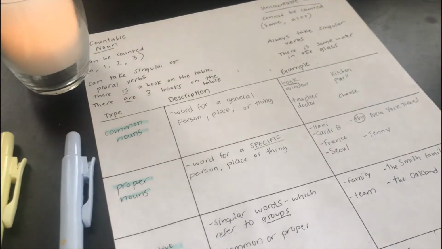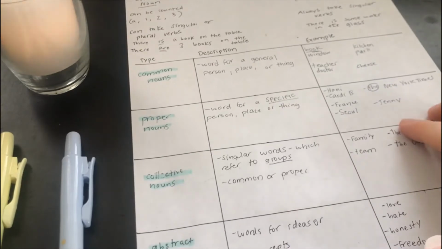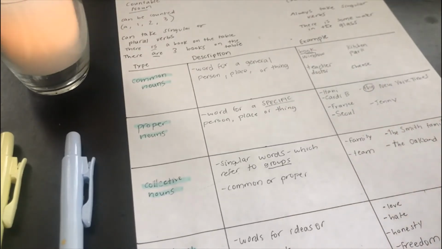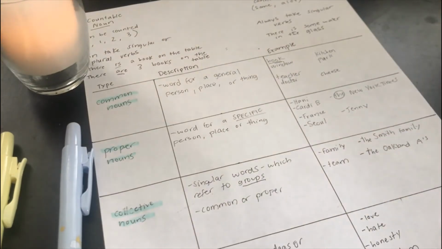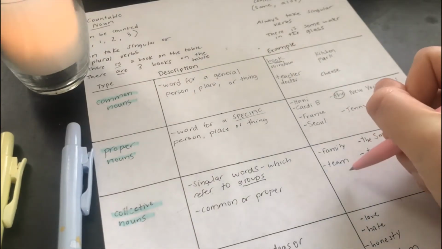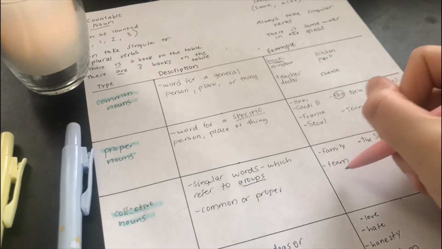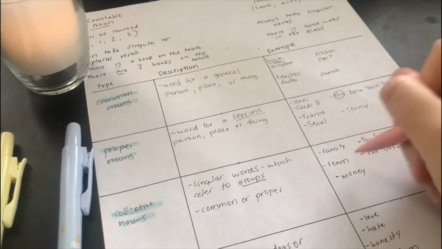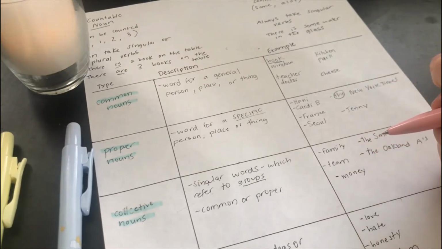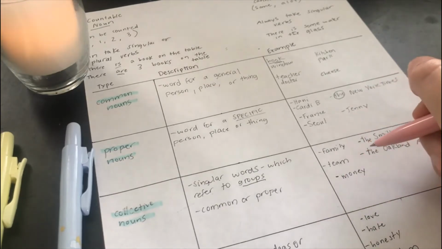Okay, collective nouns are going to be kind of both. Some collective nouns, you could say two families, but there's other collective nouns that are uncountable, like money. Money refers to a lot of things, kind of, but usually you just say, I have some money. We'll come back to that in a minute.